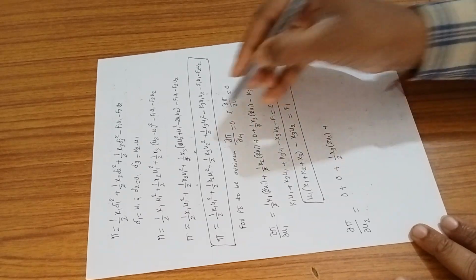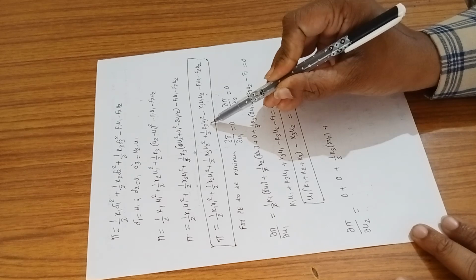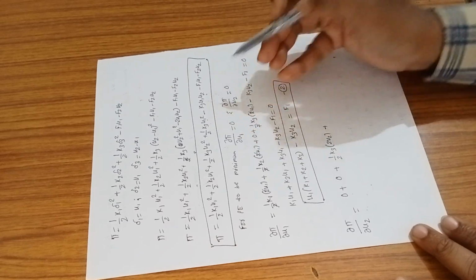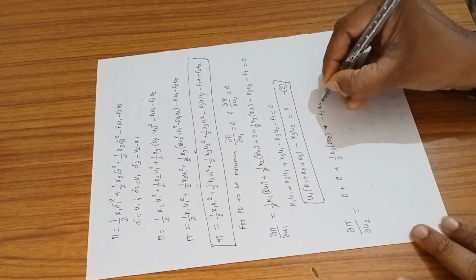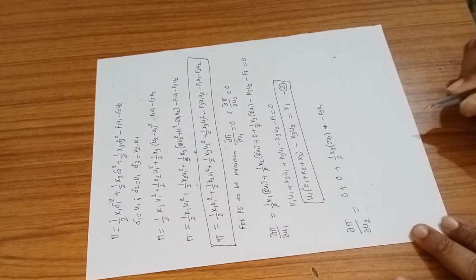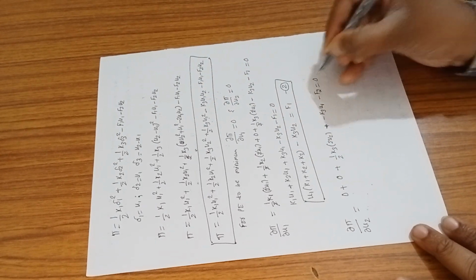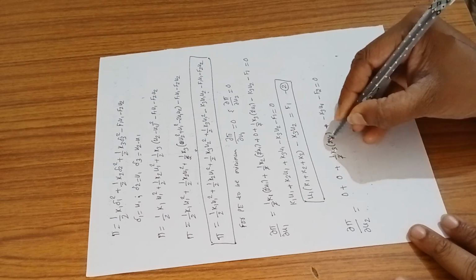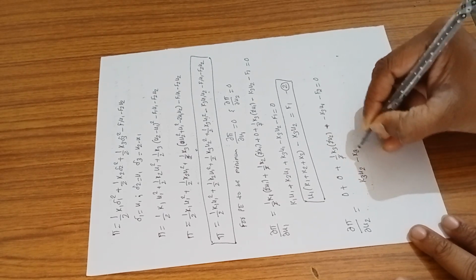The fourth term doesn't have any u2 variable in it, therefore that will also be considered a constant, so the differentiation will be 0. The fifth term will be minus k3 u1, and the differentiation of u2 will be 1. The sixth term doesn't have any u2 variable, therefore it will be 0. The seventh term is minus f2, and that will be equal to 0. Now when I simplify this, I get k3 u2 minus k3 u1.